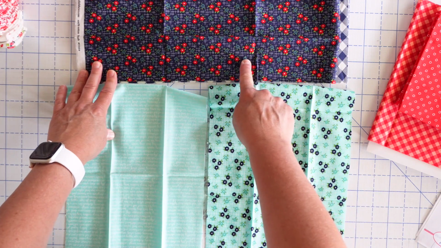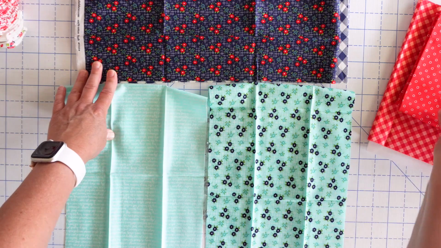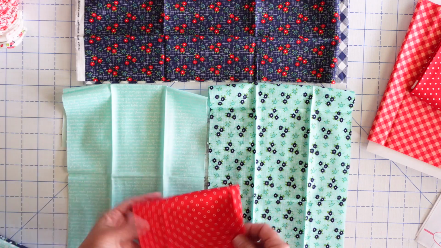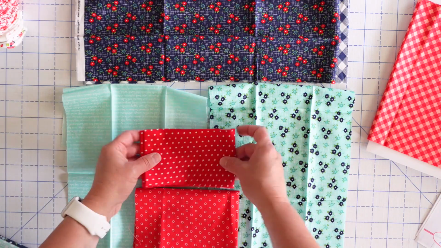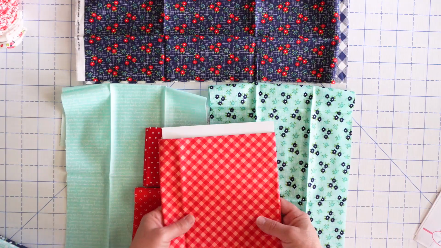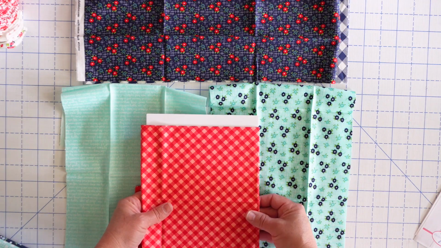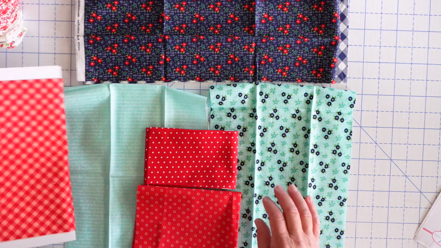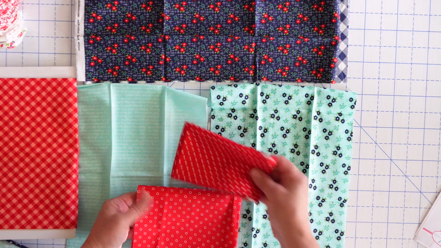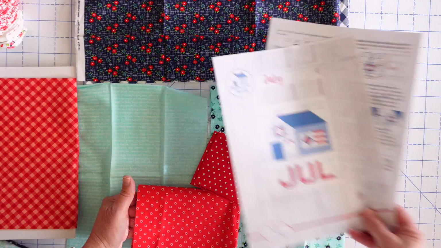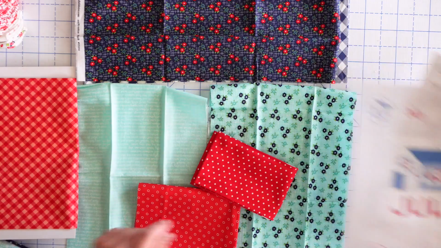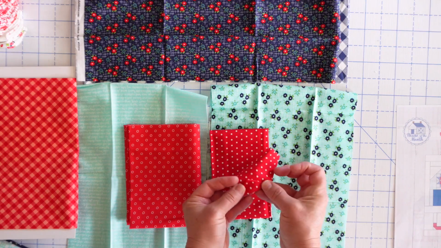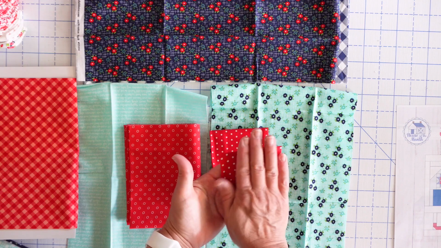I'm still kind of going for this one because it's got the red, and that's gonna pull the red in from our flag. So I'm kind of leaning that way. My red is gonna be either this one, or this one, or this one. And I love gingham, we all know that. I could use this for the letters, so I could use two different reds. I could use this for the letters, and then maybe do something smaller like one of these for the flag stripes and the little curtains, because those are such small pieces. And because they're so small, you're really only gonna be seeing a tiny little bit of it.